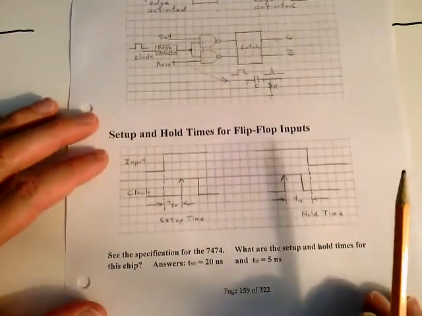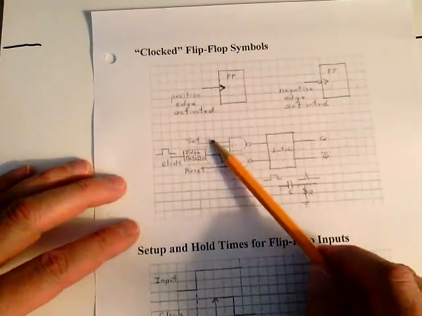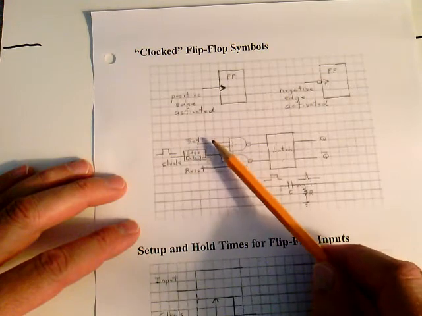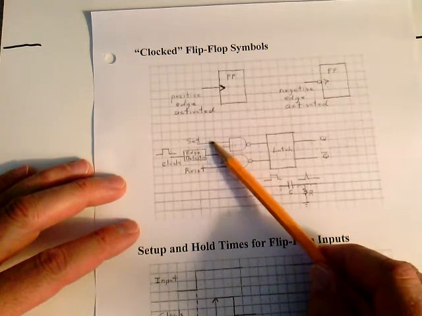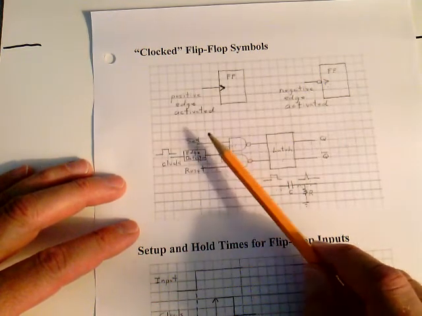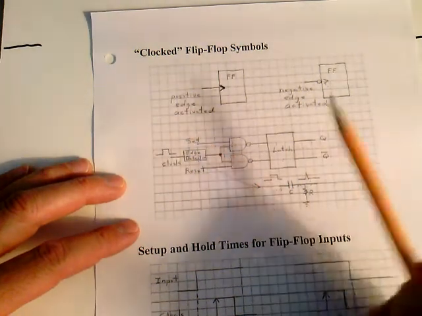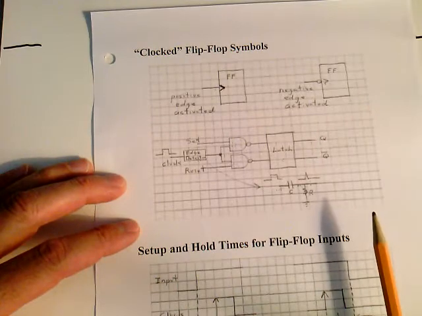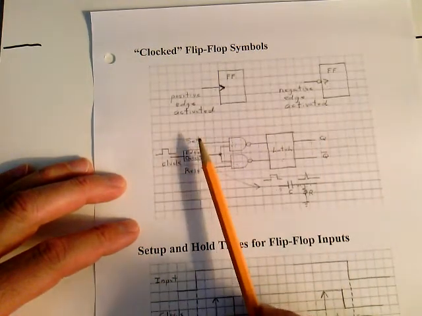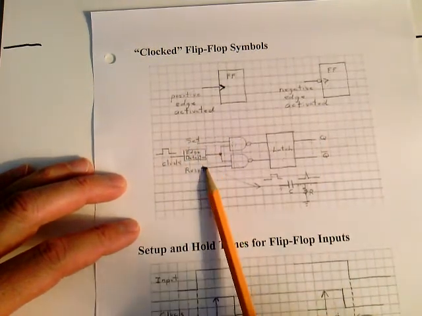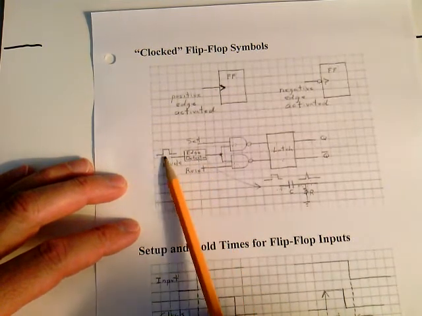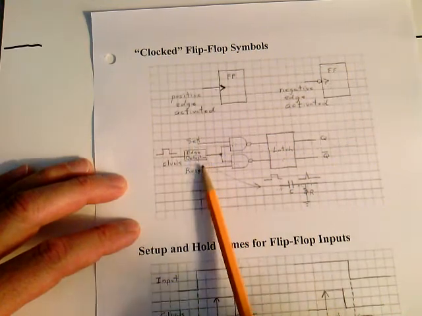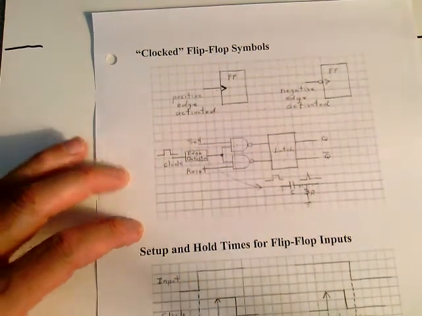Setup and hold times. When you set up the inputs of a flip-flop up here, when you make this a 1 or you make this a 0, you have to hold them there. You have to set them up before the clock edge, and you have to hold them there after the clock edge. That's just the way the flip-flops work. It's called setup and hold times. You have to have the input set up for a particular period of time before the edge comes, and after the edge you have to hold them there. That's how you get setup and hold times.